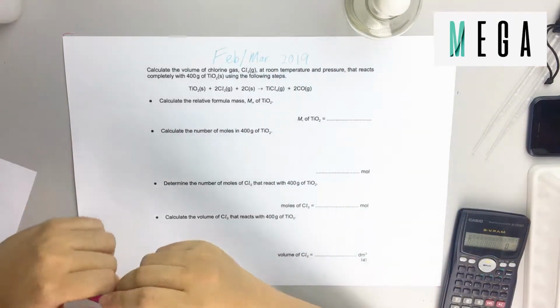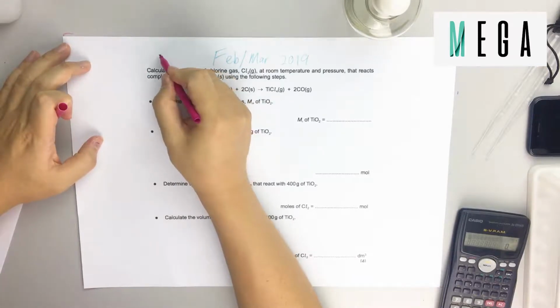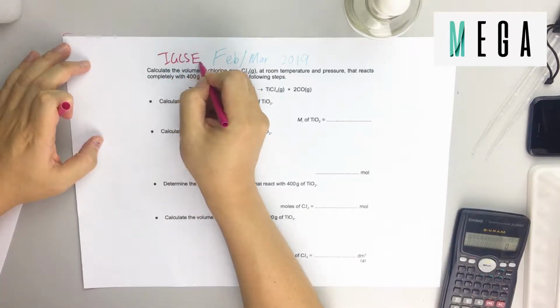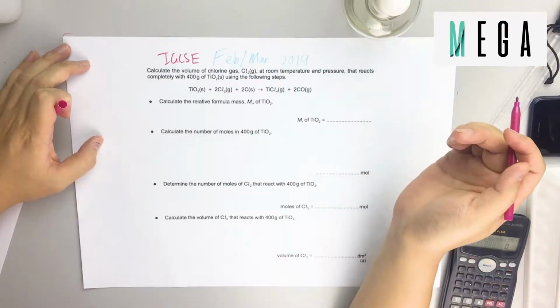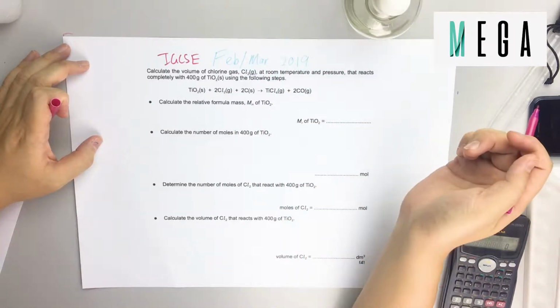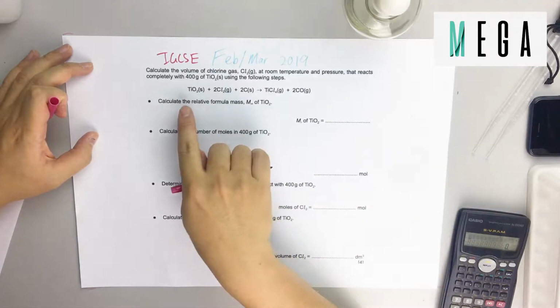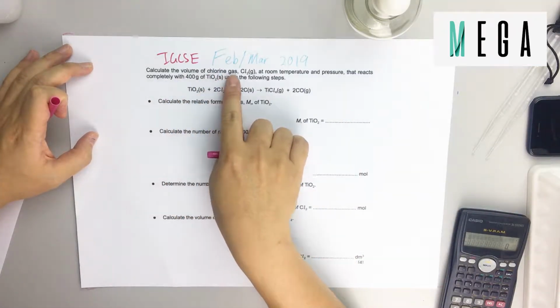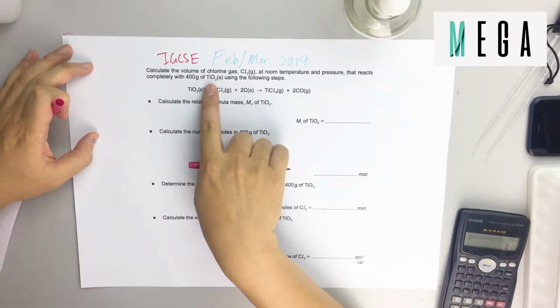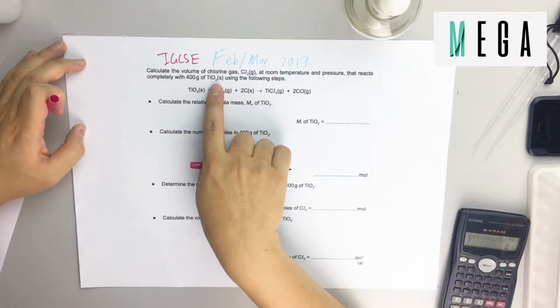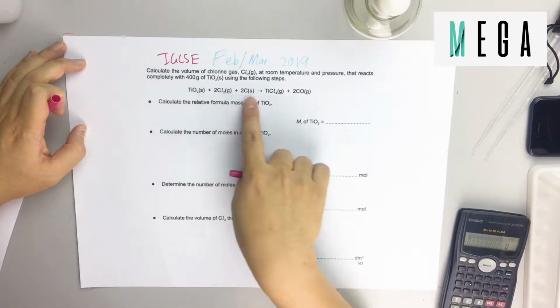Okay, let's discuss past year. So this is the IGCSE February-March 2019. This is the paper specifically for the India region. So very popular. They give you a question like this: chlorine gas reacts with 400 grams of titanium oxide, and then they give you the equation also.